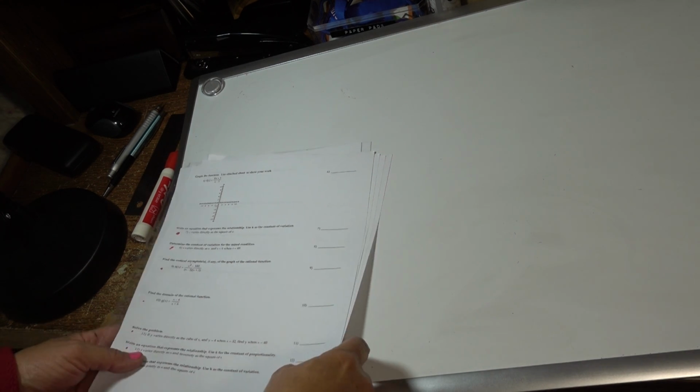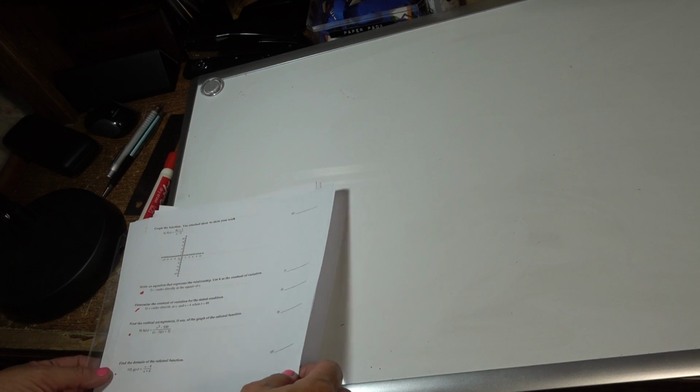The following set of problems are related with inverse variation, joint variation, combined variation, and all this we cover in 8.1. So the problems I'm going to solve right now are those. Okay. Number 7, it says you have to just write an equation that expresses that relationship.